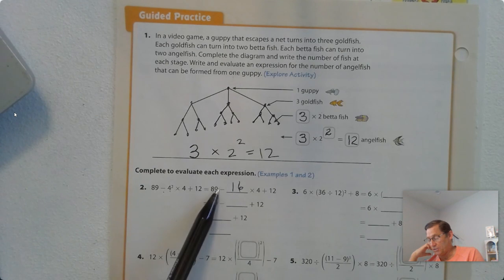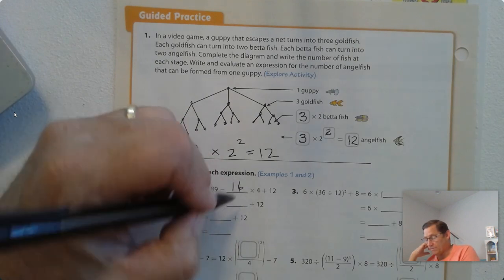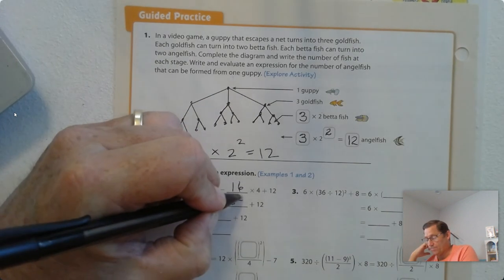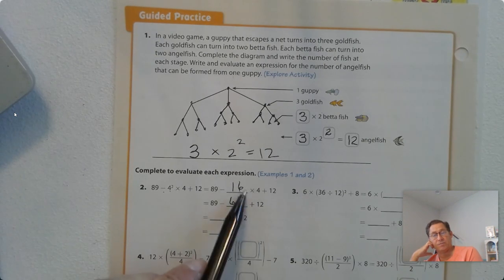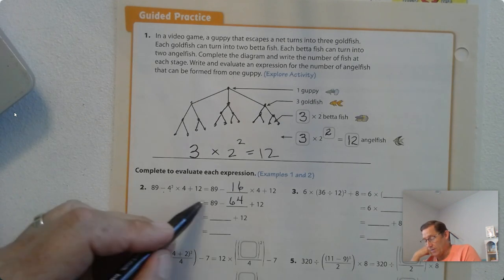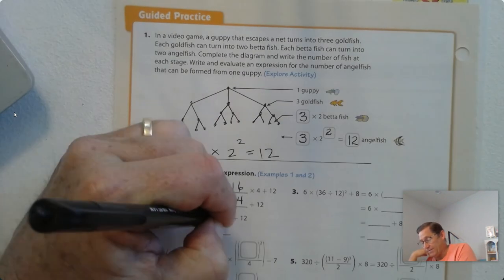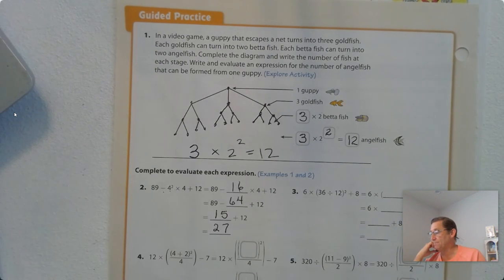Now we have subtraction, multiplication, addition. We want to do the multiplication next. So 4 times 16 is 64. So we didn't do anything with the subtraction or the addition. We just simplified the multiplication. All right, so now we have subtraction and addition. So when we're left with addition and subtraction, we just go left to right. So 89 minus 64 is 15, and 15 plus 12 is 27.